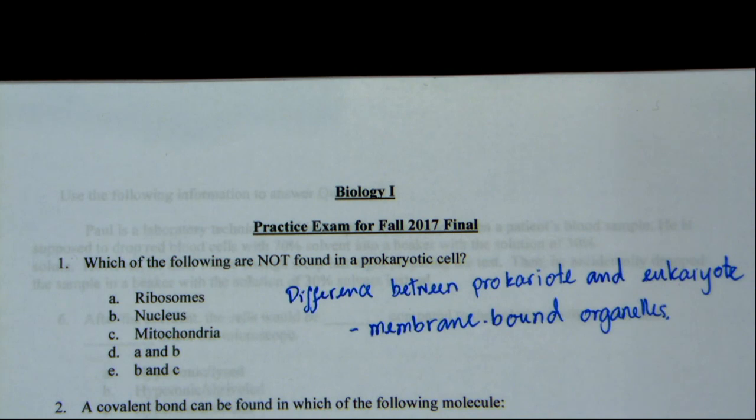So if we look at this, a ribosome, does it have a membrane? If you don't know, we can move on to the next one, nucleus. Does the nucleus have a membrane? Yes. Mitochondria? Yes.